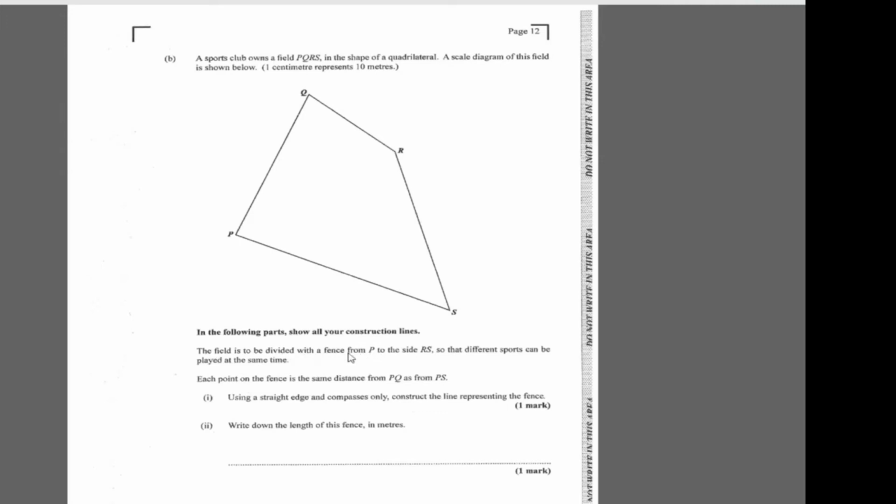The field is not divided. The field is to be divided with a fence from P to the side RS so that different sports can be played at different times. So they're going to cut the field so you can play different sports. So the field is to be divided with a fence from P to the side RS. All right, so we can divide it for them. Let's go ahead and divide it. So they're going to cut the fence from P over to RS. So they're going to cut it in 2 so they can play 2 different sports.